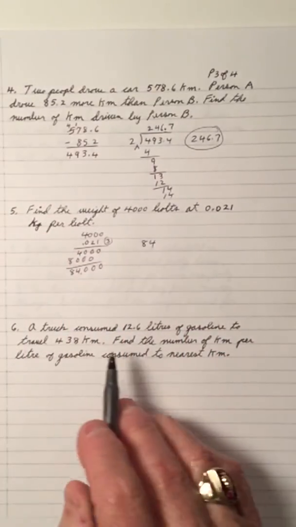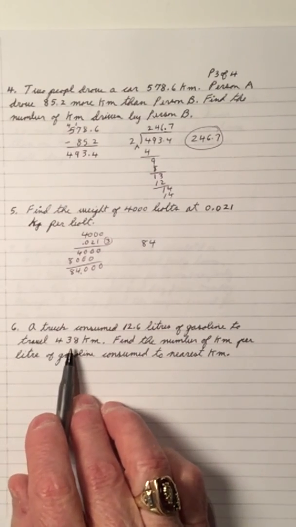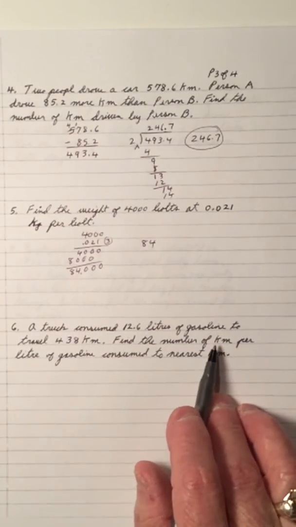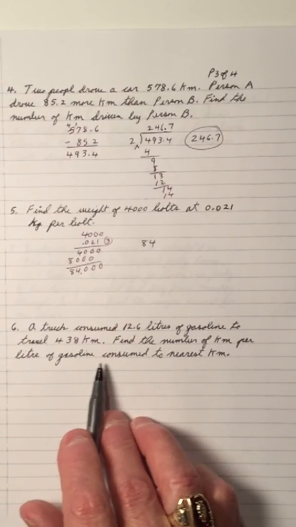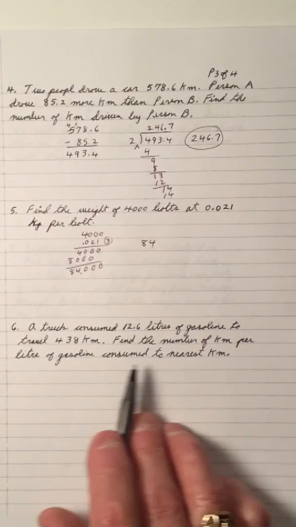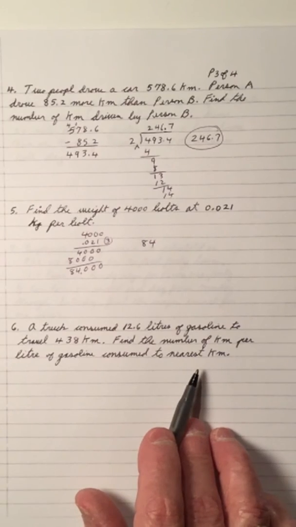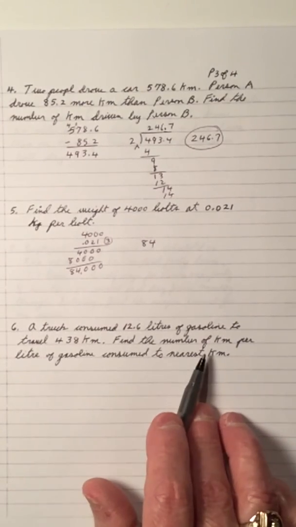Number 6, a truck consumed 12.6 liters of gasoline to travel 438 kilometers. Find the number of kilometers per liter of gas consumed to the nearest kilometer. The reason I say to the nearest kilometer, because this distance could have been in meters, so you'd have to convert your meters to kilometers.